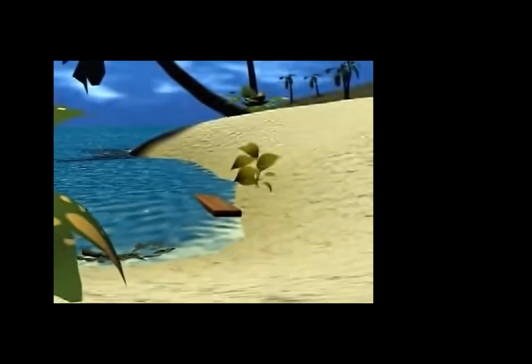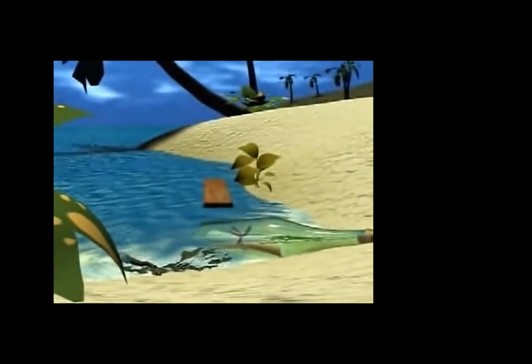So perhaps it's not so surprising that many of the items that are washed ashore originate from far-off places, thousands of miles away.